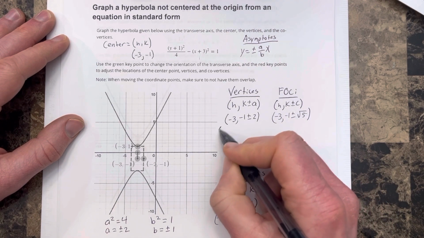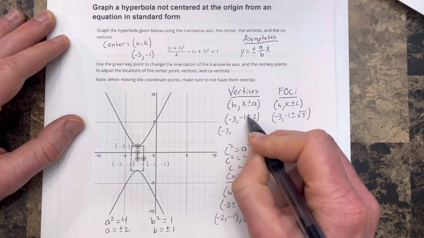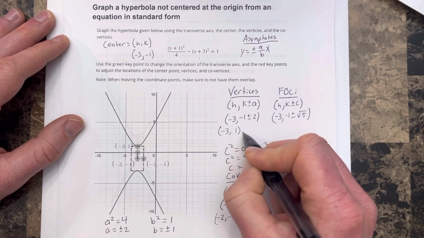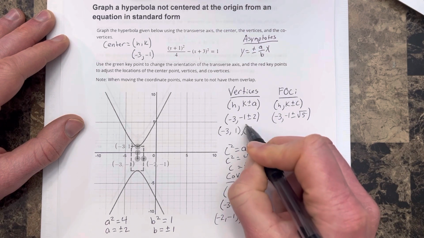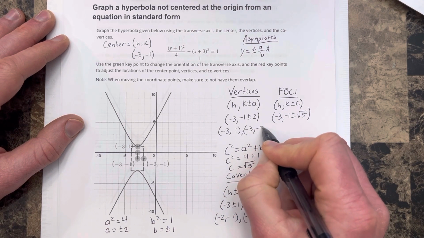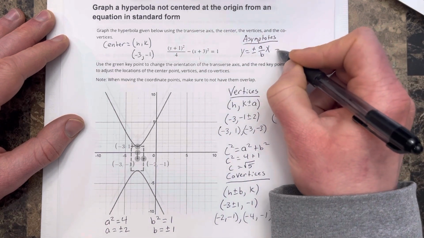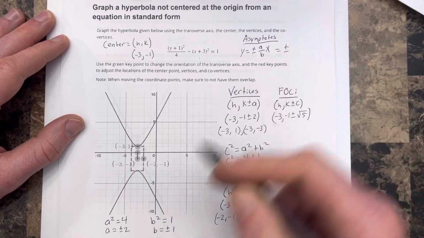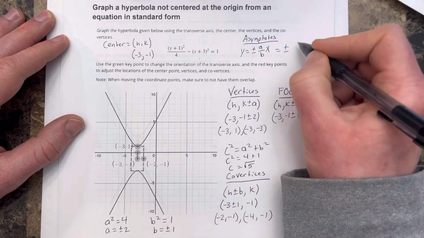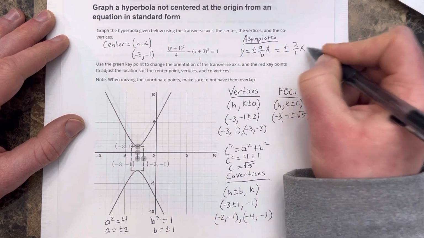The vertices would be negative 3, and then negative 1 plus 2 is 1, and then negative 3, negative 1 minus 2 is negative 3. And then finally, we can say that our asymptotes would be plus and minus a, which is 2, divided by b. So we have 2 over 1 x.